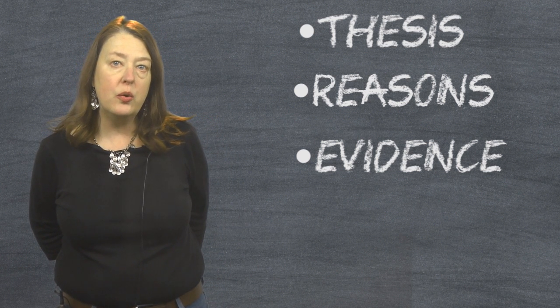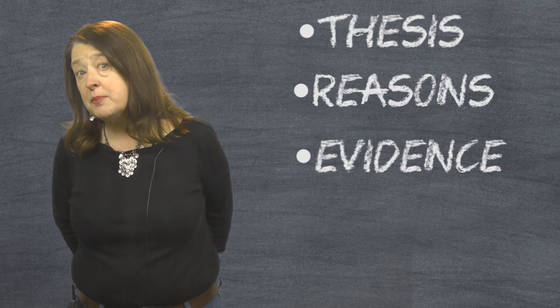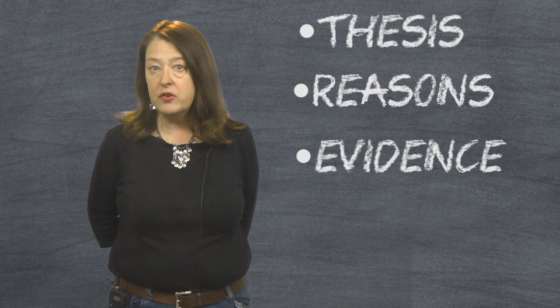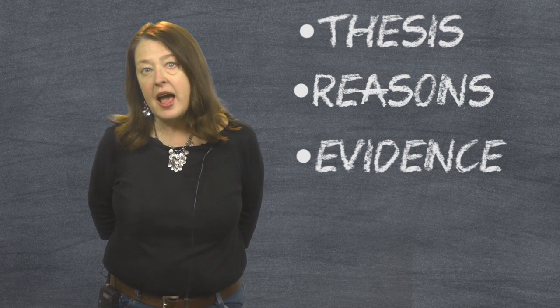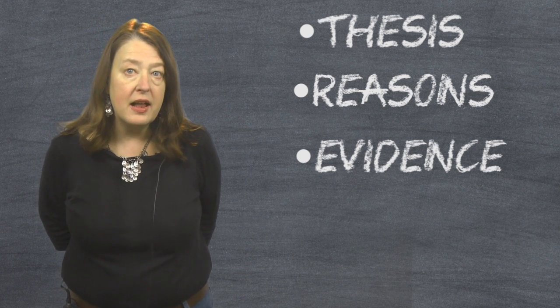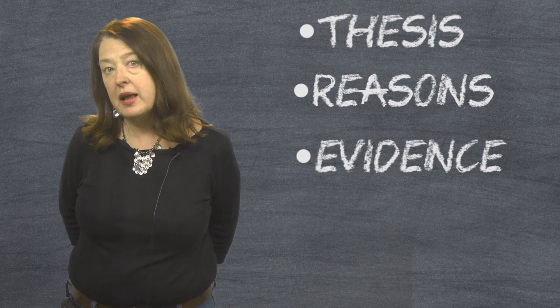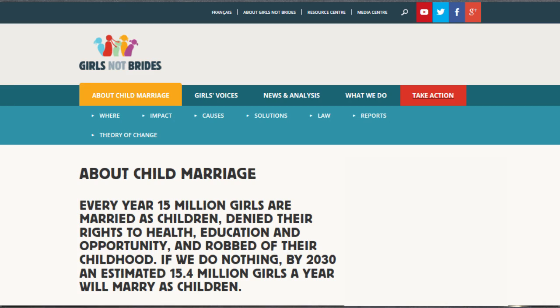This is so that you can in turn look at published arguments or perhaps sample student arguments and discern what reasons are offered, what evidence is offered, and whether in fact those reasons are solid, whether they're logical, whether they relate to the thesis, and whether the evidence is reliable and relevant to the claim. So what we see here, this is a web document about child marriage.